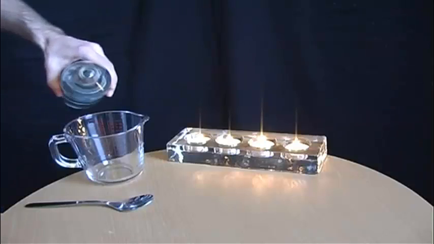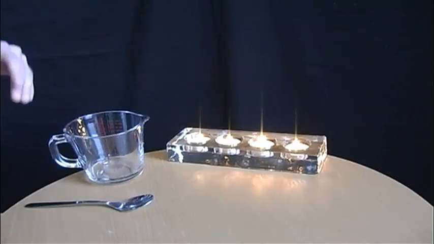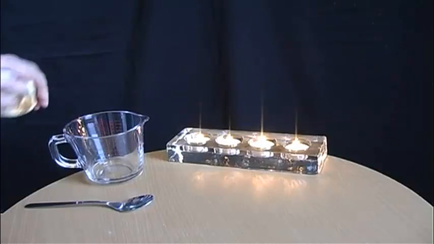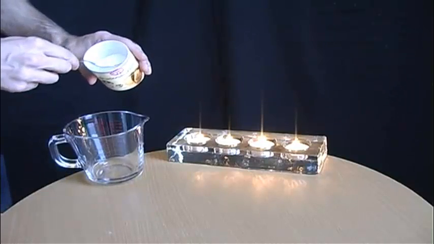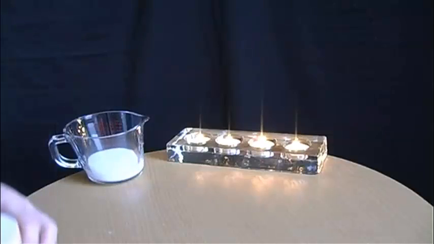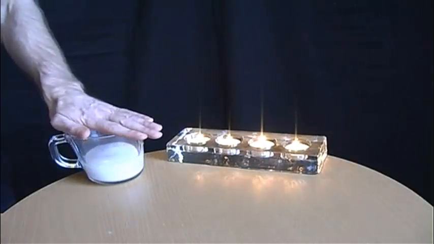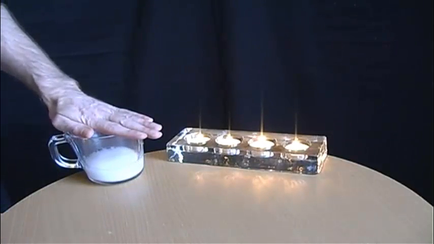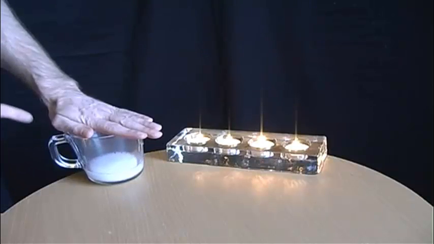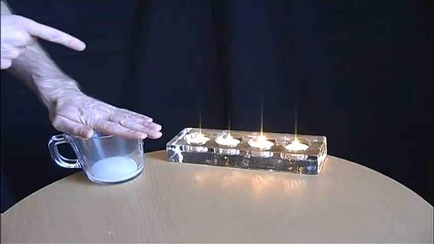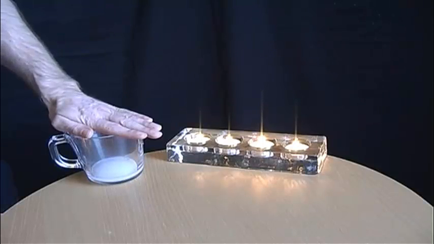So we're just going to put some vinegar into a jug here. Then you add on some bicarbonate of soda or a baking powder. What that does is start to produce carbon dioxide inside the jug here. That's heavier than air, so that will stay in there. What it allows us to do in a few moments' time is pour it on each of the candles and hopefully extinguish the flames without touching them.